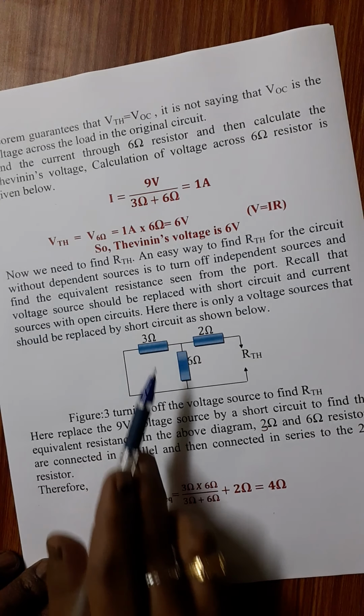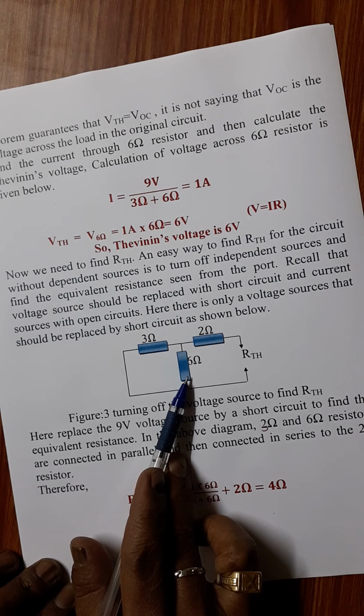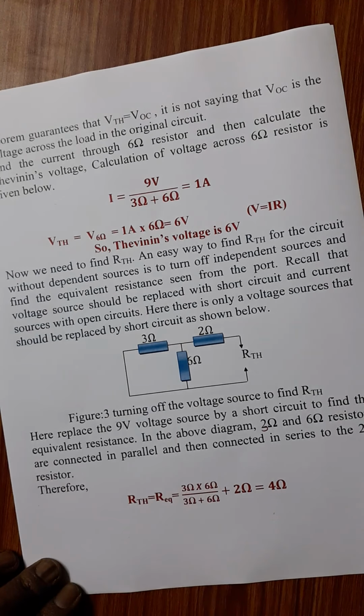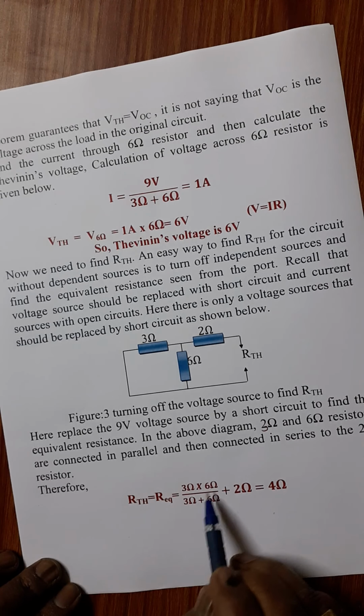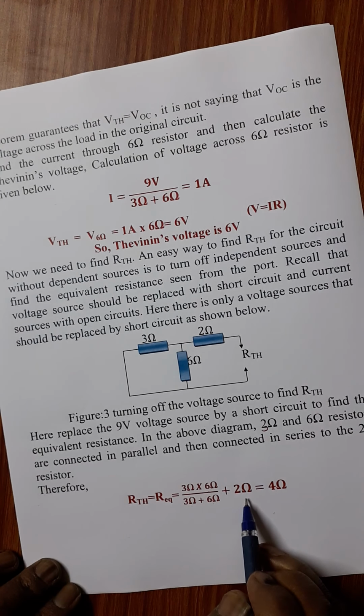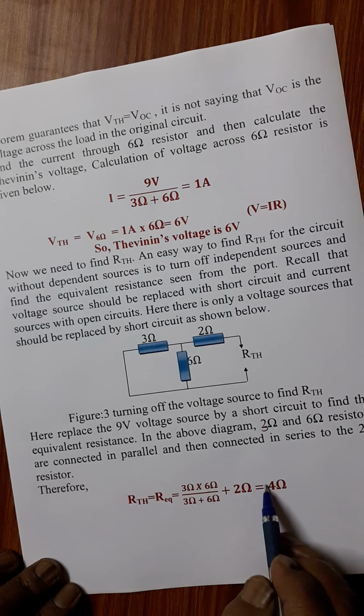3 ohm is connected to the 6 ohms. So R1 R2 divided by R1 plus R2, R1 is 3 ohms, R2 is 6 ohms, R1 plus R2 is 3 ohms plus 6 ohms, which is connected in series to the 2 ohms. So this becomes 4 ohm resistance.